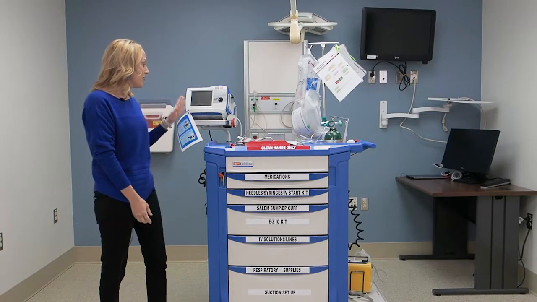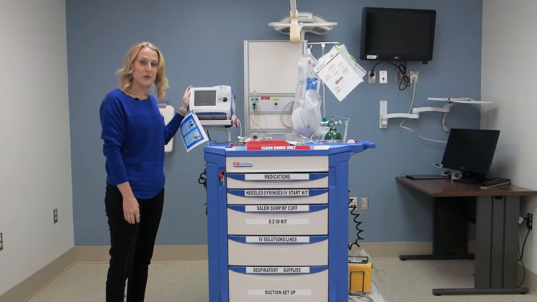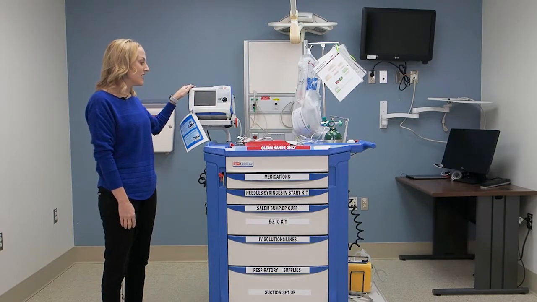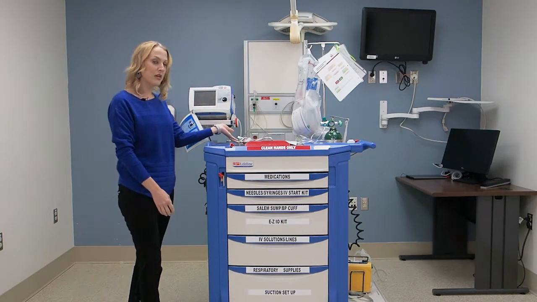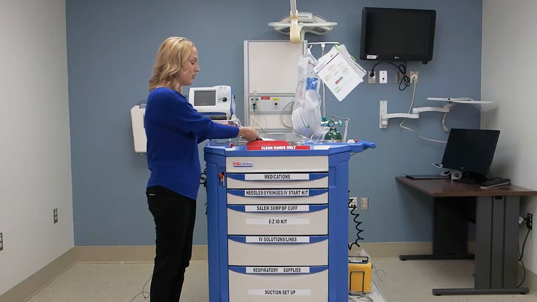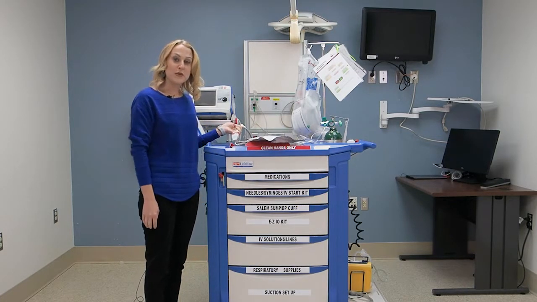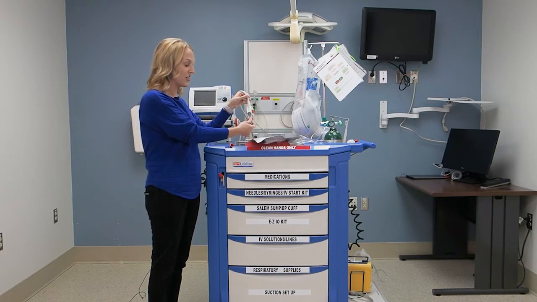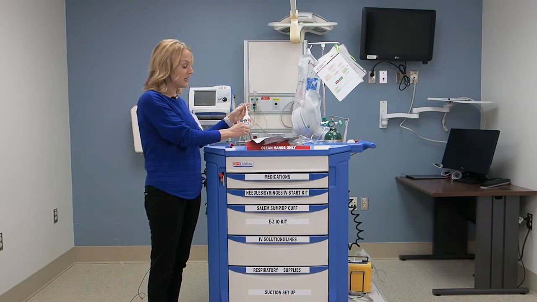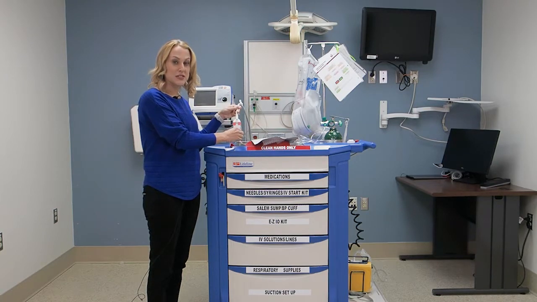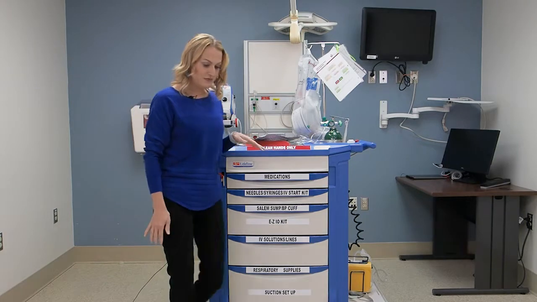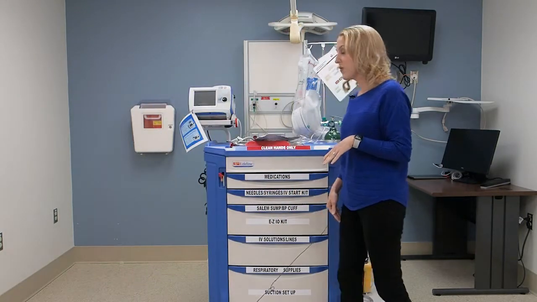We'll first start by looking at the location of the defibrillators. They're all located in the same location, and they are ready for use. On our crash carts, the defibrillator pads are always going to be connected, and you can see the connection here. This allows for immediate use and them to be placed on the patient immediately. So that's one of our features.